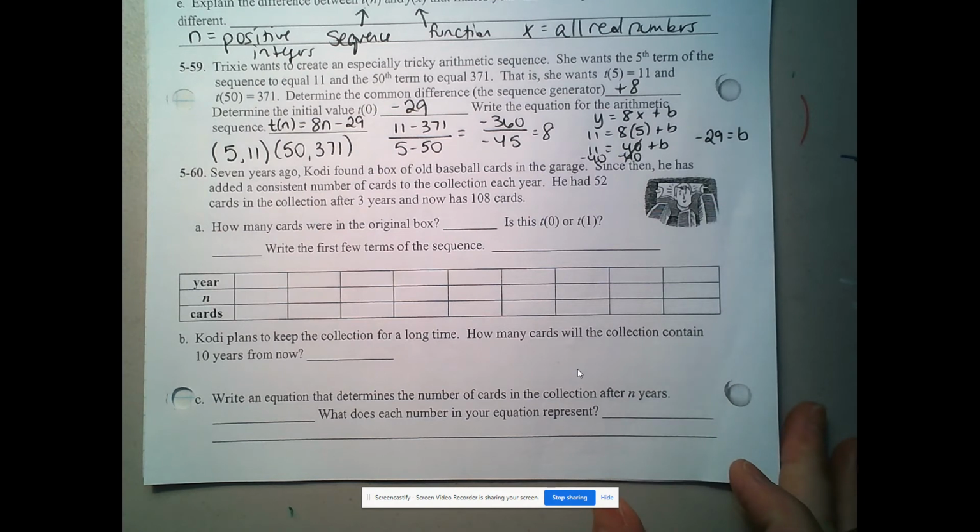He had 52 cards in the collection after 3 years and now has 108 cards. How many cards were in the original box? Is this t of 0 or t of 1? That's the first question. And then write the first few terms of the sequence.